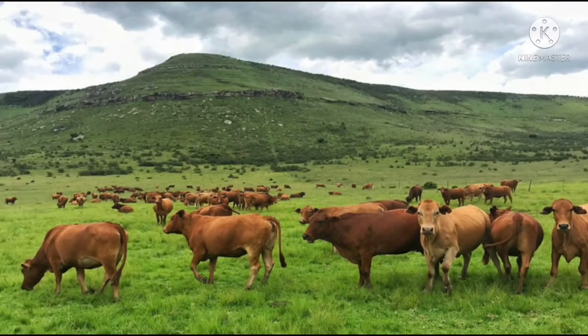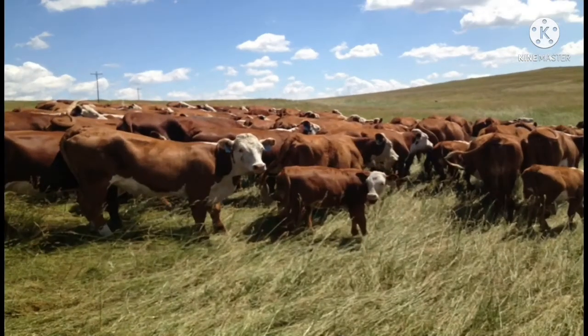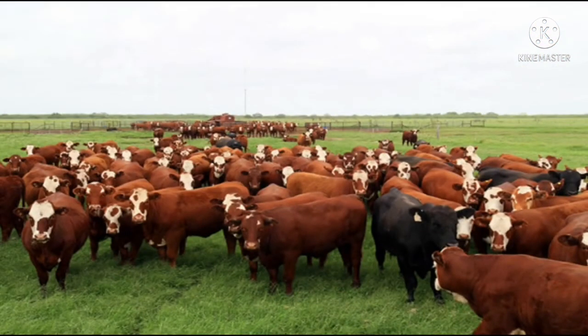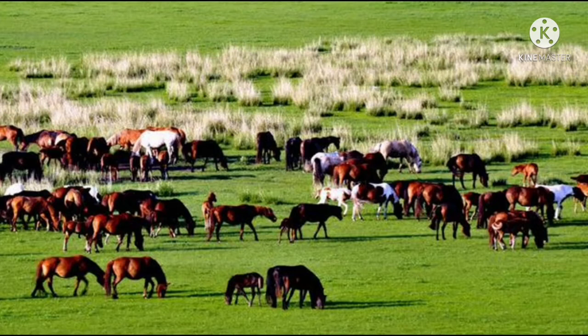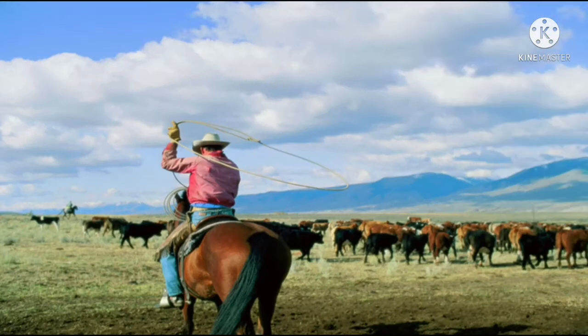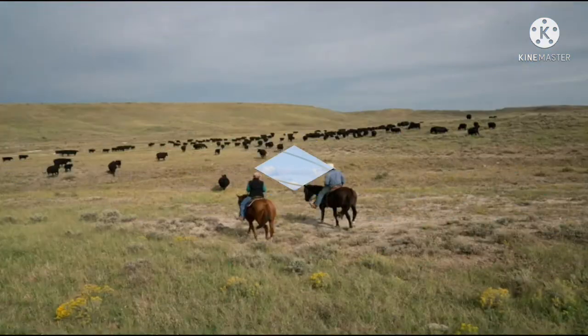Livestock ranching is another important activity in the temperate grasslands. In the drier western parts of the prairies, horses and cattle are raised in large farms called ranches. On the ranches, the livestock is taken care of by animal herders called cowboys. Cowboys often travel for days together with cattle in search of fresh pastures. These days, cowboys have started using trucks and motorbikes to round up cattle.